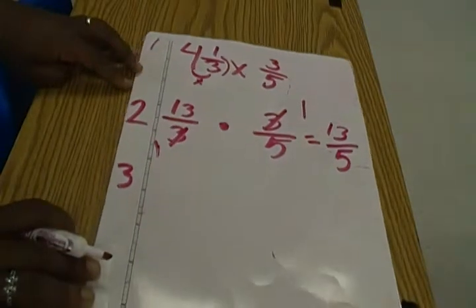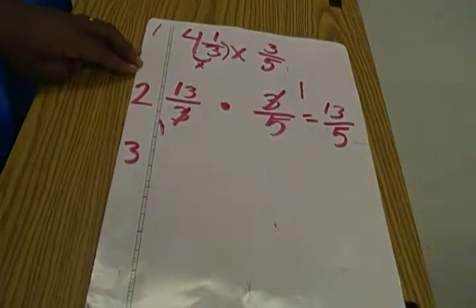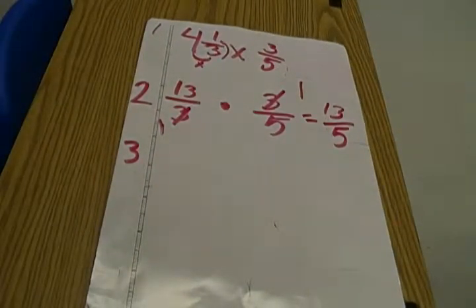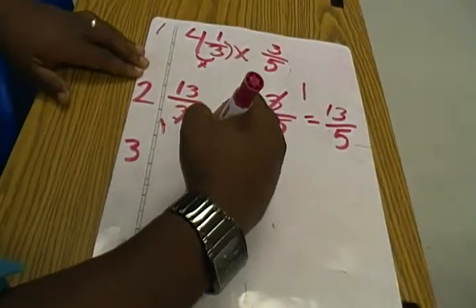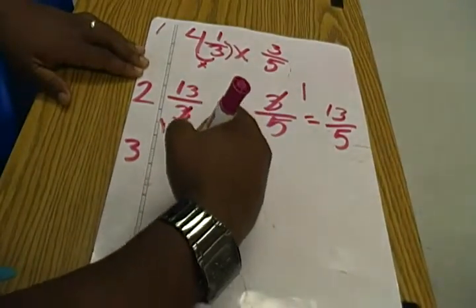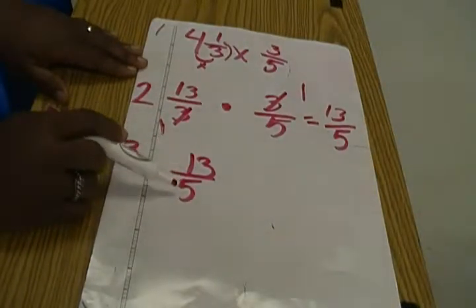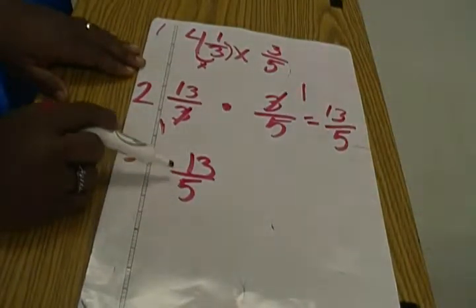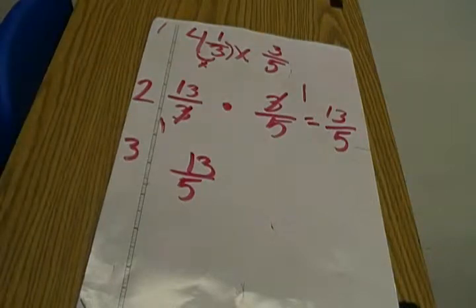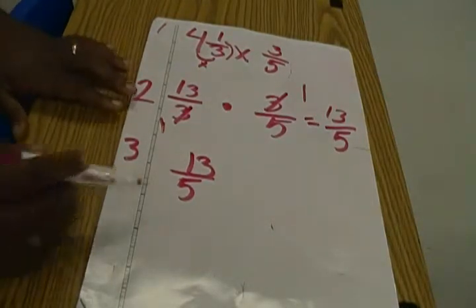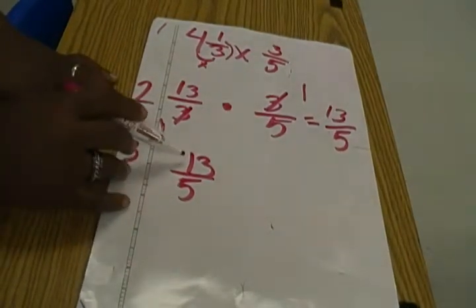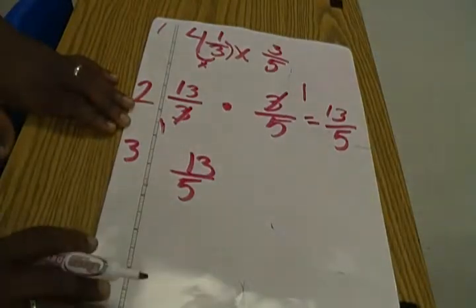Now step 3 is going to ask us to regroup these numbers. This is an improper fraction. I'm actually going to rewrite it again. The reason why you know it's improper is because our numerator is bigger than our denominator. If the numerator is smaller, there's nothing wrong with it. So we have to figure out how many groups of 5 we can get out of 13.